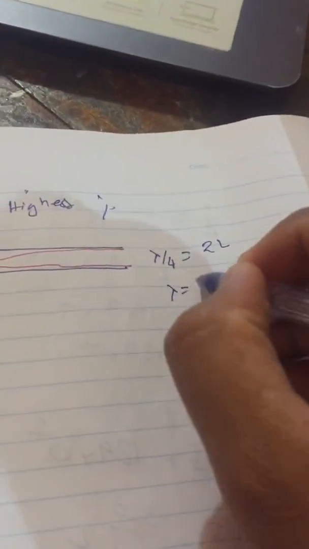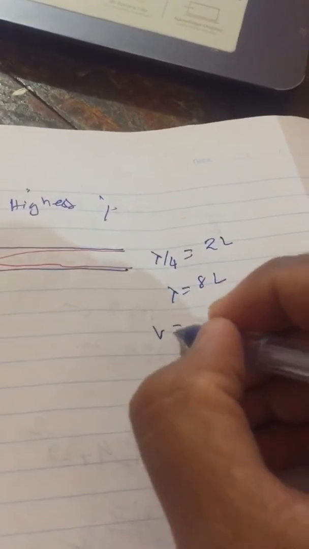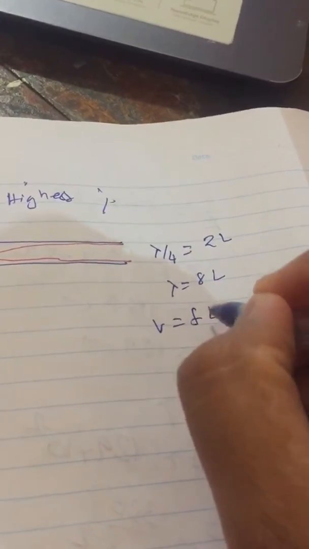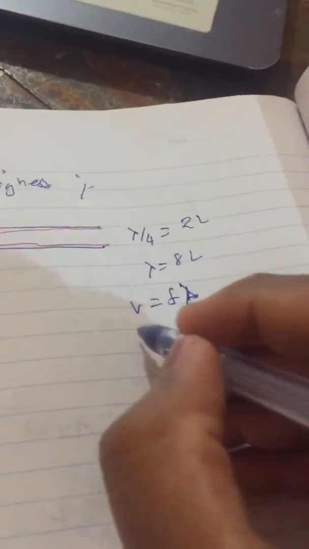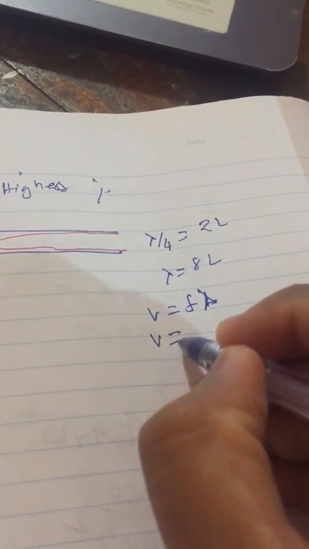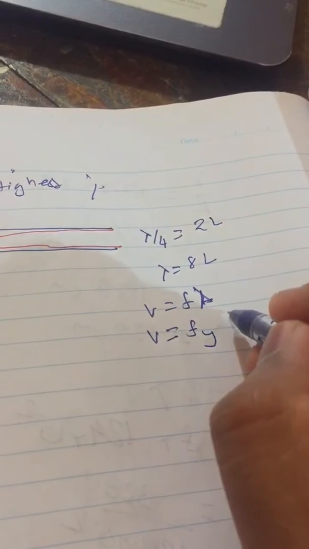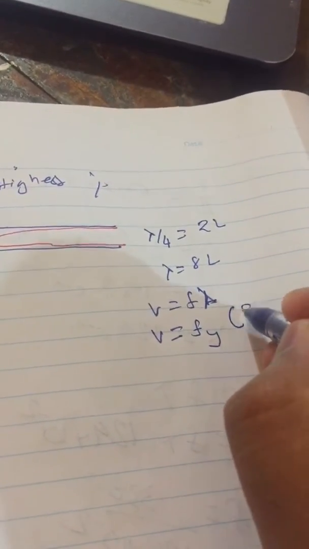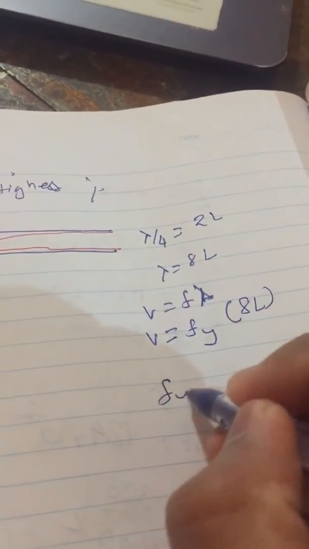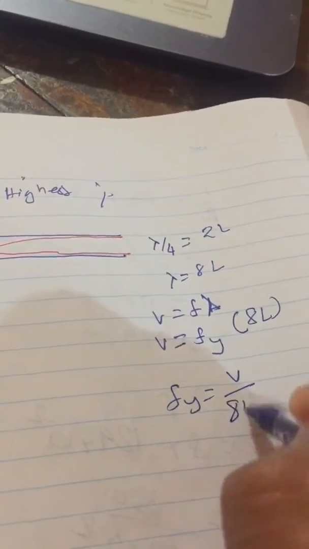Okay, so this means lambda by 4 is equal to the length here, it's 2L. So 2L, so lambda is equal to 8L. V is equal to F lambda, so V is equal to, this is called the Fy, lambda of Fy is 8L, so Fy is equal to V over 8L.